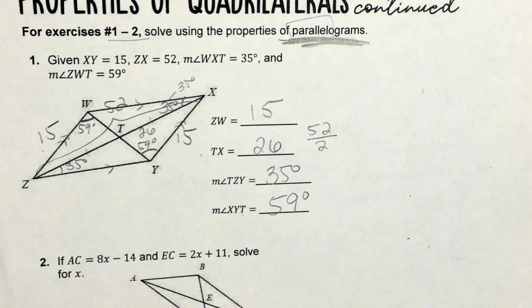Alright, I know there's a lot going on in that picture, but that's why you do one thing at a time. Don't try to attack the whole picture at once. Put the information they give you, and then answer one thing at a time. If you need to erase it as you go, do so. If you need to draw a bunch of parallelograms, then do it. Okay, whatever works for you.